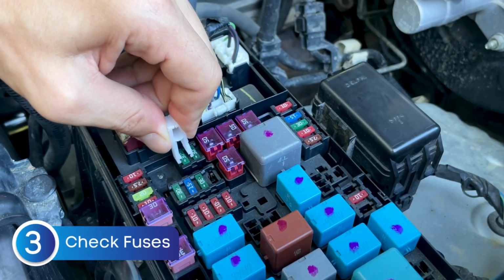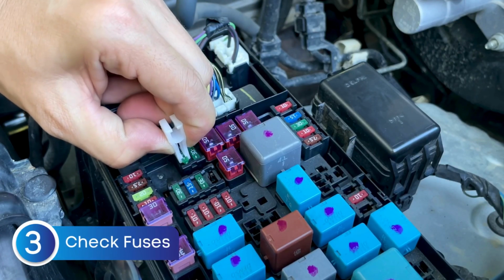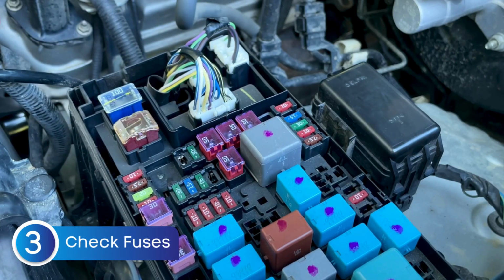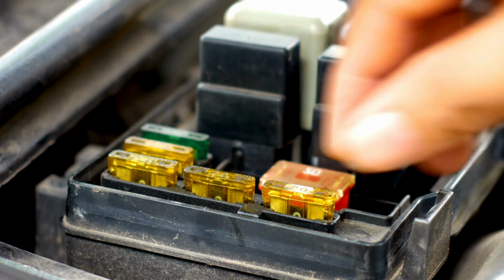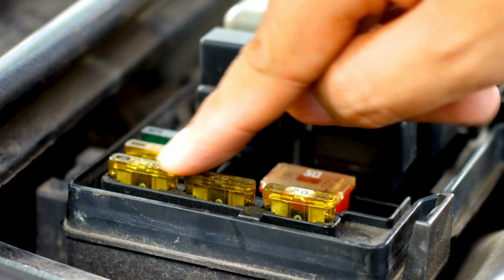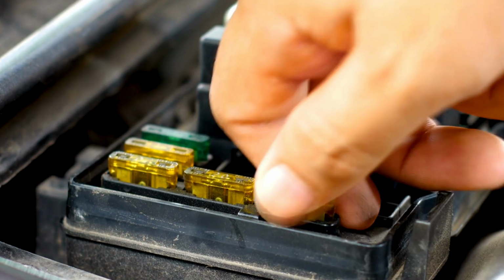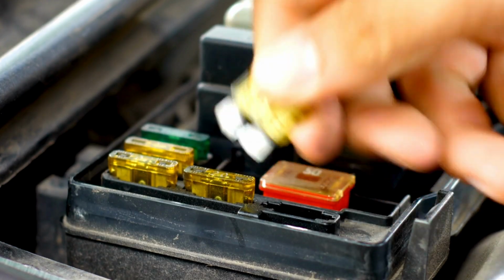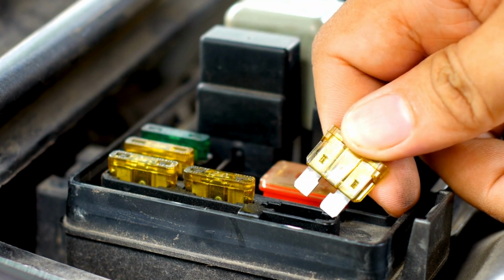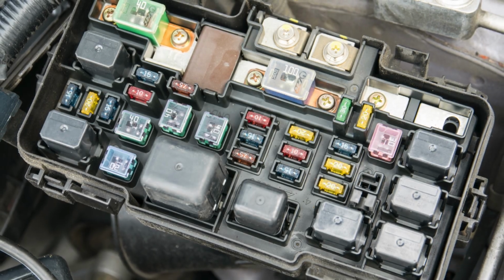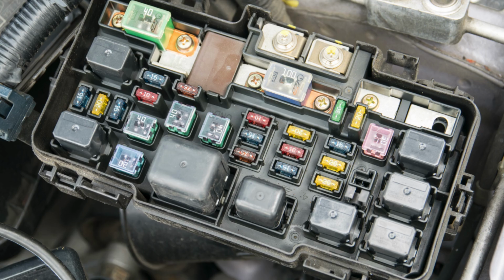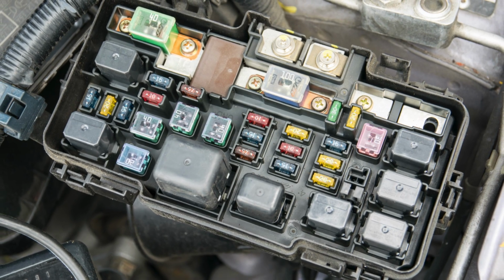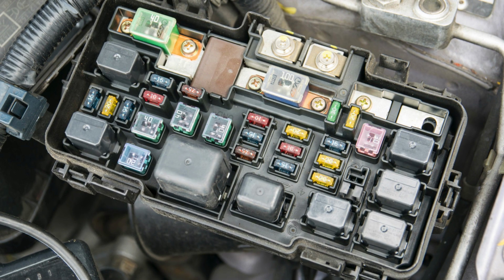Next, check all of the fuses related to the ECM or PCM. Depending on the vehicle, the engine computer may receive power through several different fuses. One fuse may provide constant battery power, another may provide ignition-switched power, and additional fuses may supply the injectors, ignition system, sensors, or other internal ECM circuits. So, checking only one fuse may not be enough.